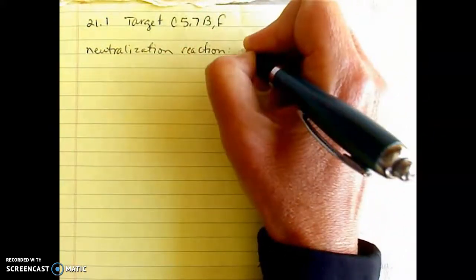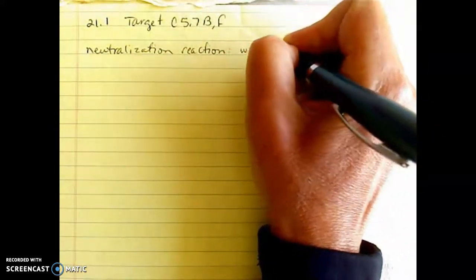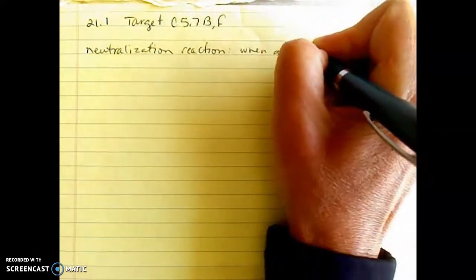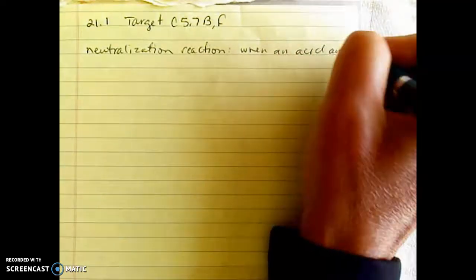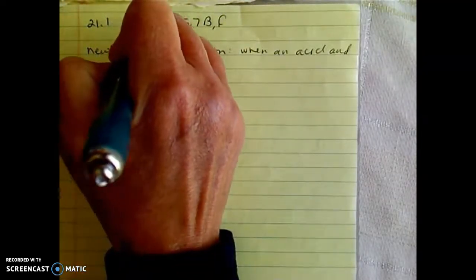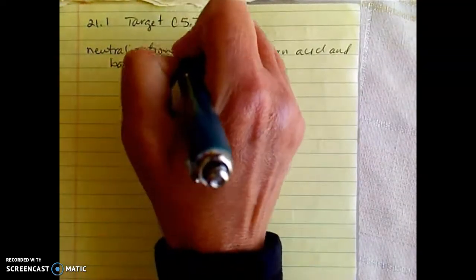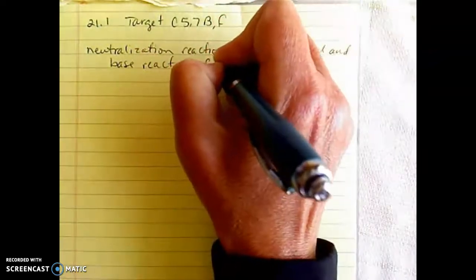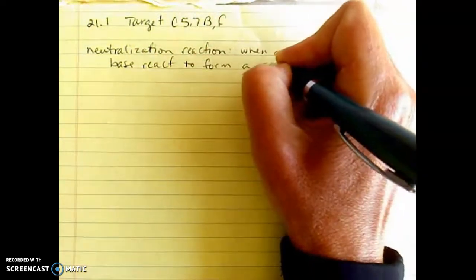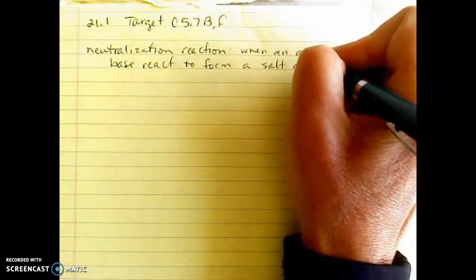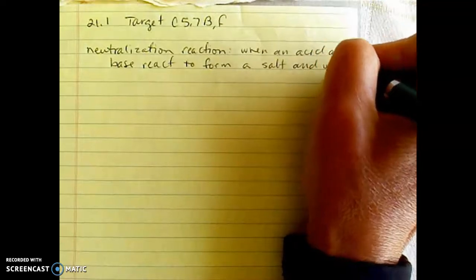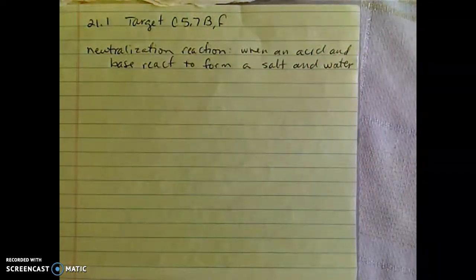Okay, when an acid and base react to form a salt and water. Now remember, this will happen in aqueous solutions. So your acids and bases will be aqueous solutions. You'll mix them together, they'll react and form a salt and water.